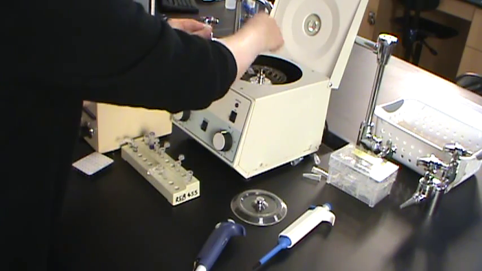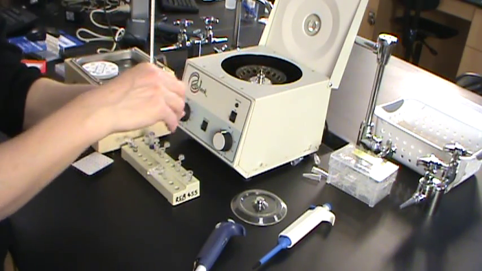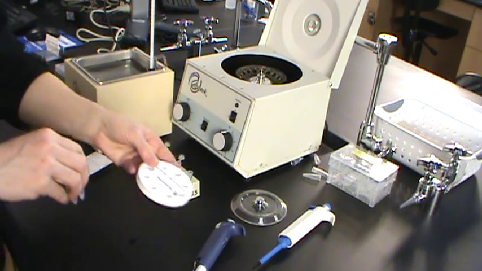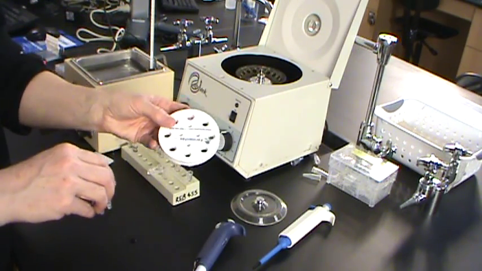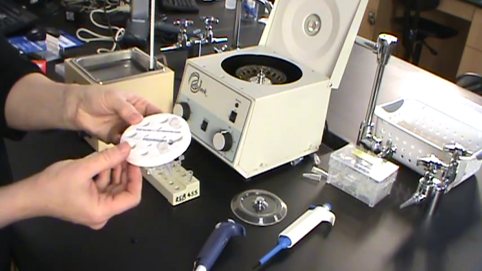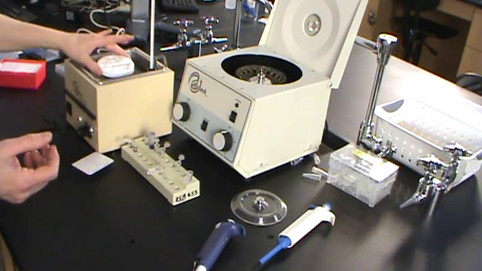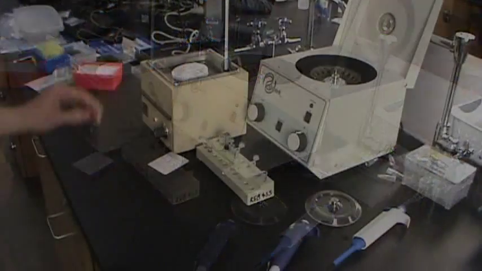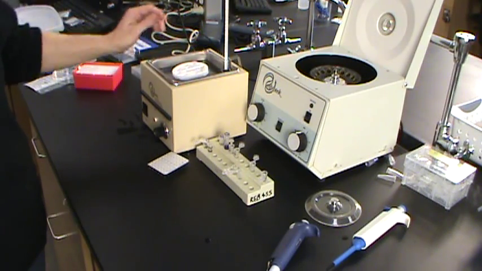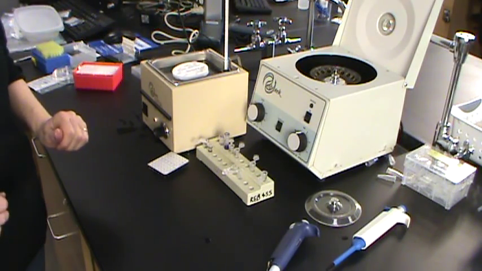Our incubations are going to be done in a water bath that's kept at 37 degrees. And what we'll have are these floating devices that you can put your tubes in, and then just float that in the water bath and leave it for the period of time that is required.